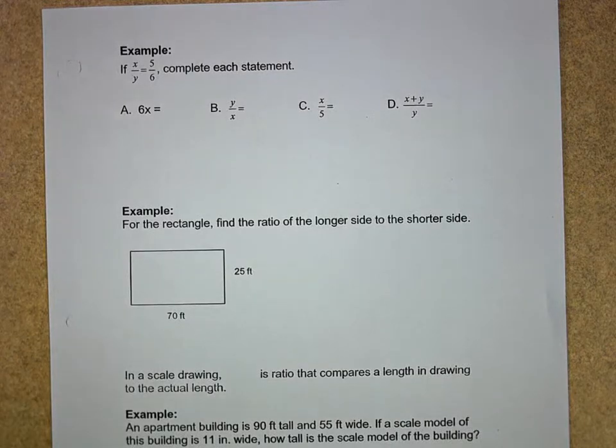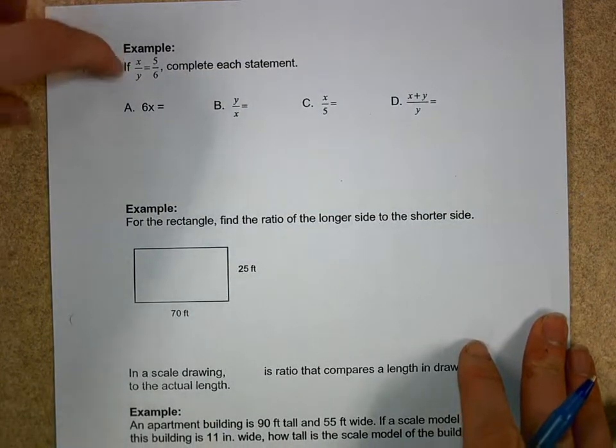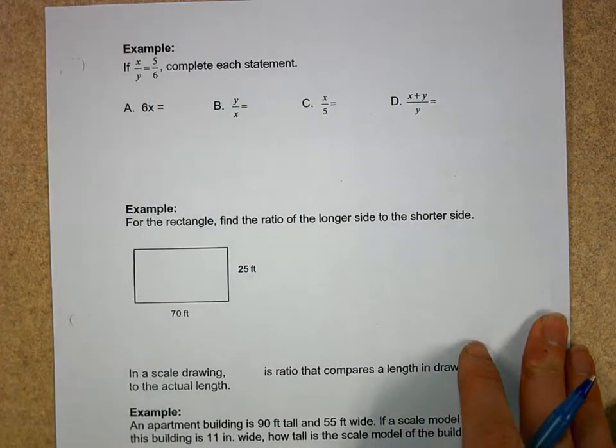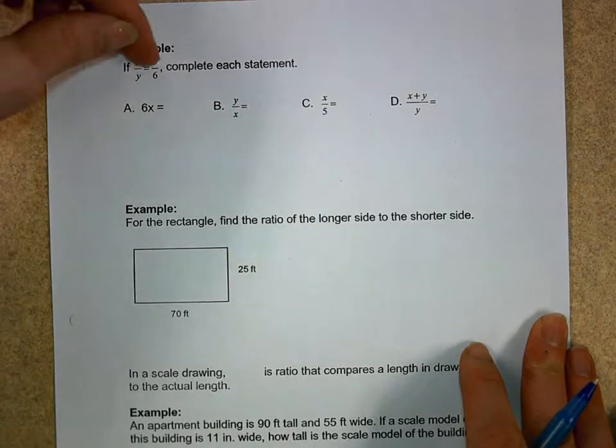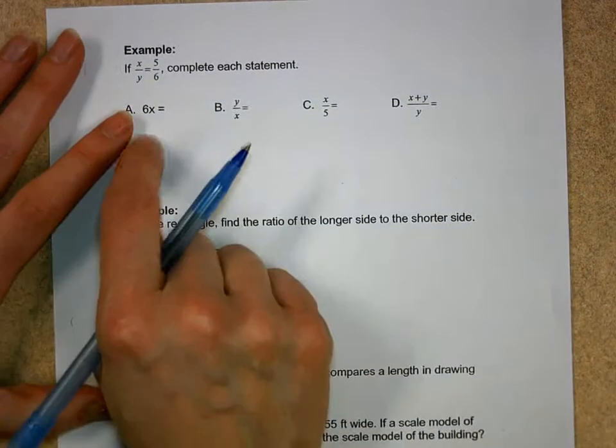Okay, I know I'm nerdy, but I think this is so much fun. I just absolutely love it. With this one, we have a proportion again, x is to y as 5 is to 6. And I want to complete each statement based off of this proportion. Remember, x and 6 are my extremes, and y and 5 are my means. This is the first thing they tell you.